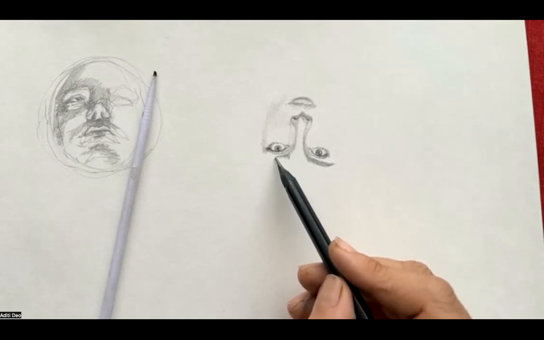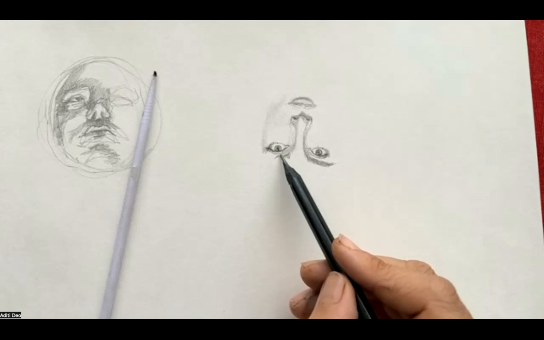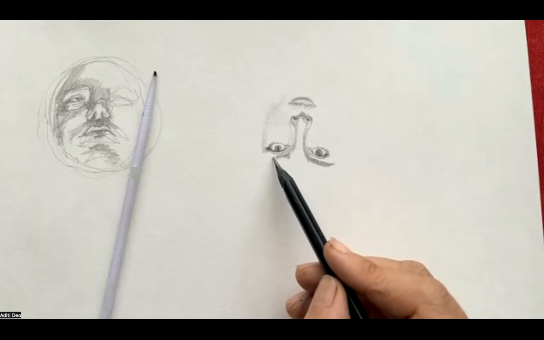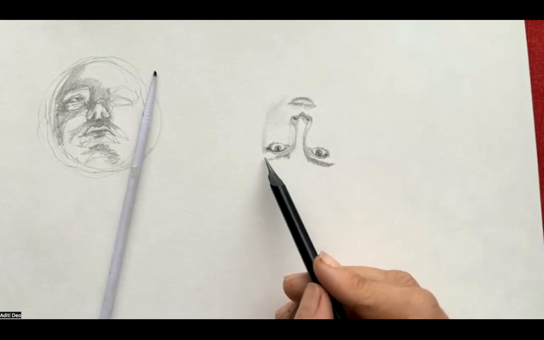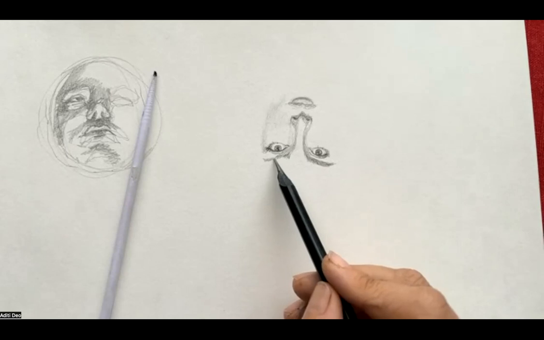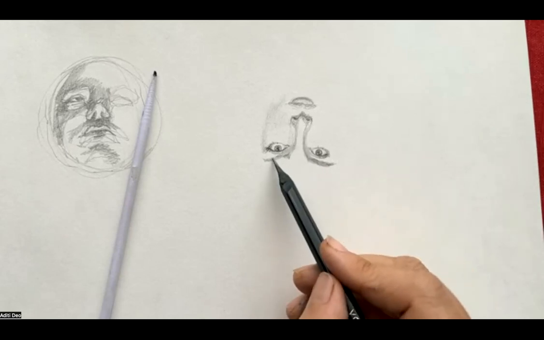And first, if you want, make a light line, and then make a darker shape, so that if you need to erase it, you don't have a very dark color to erase.